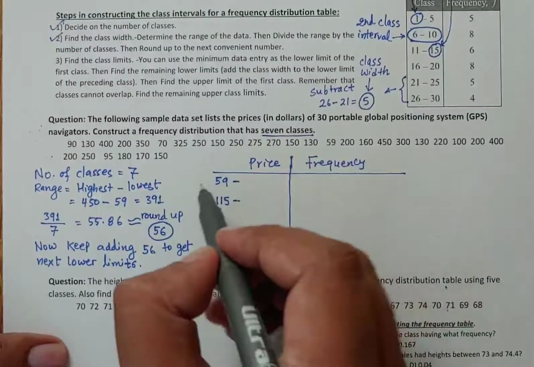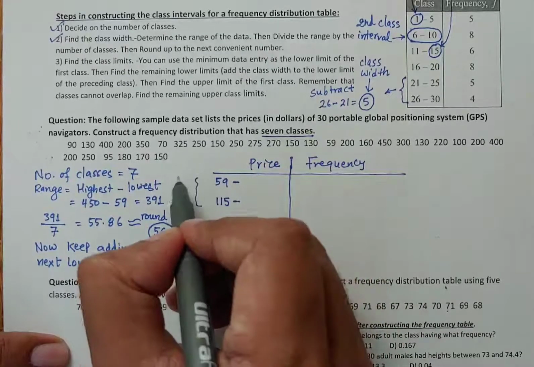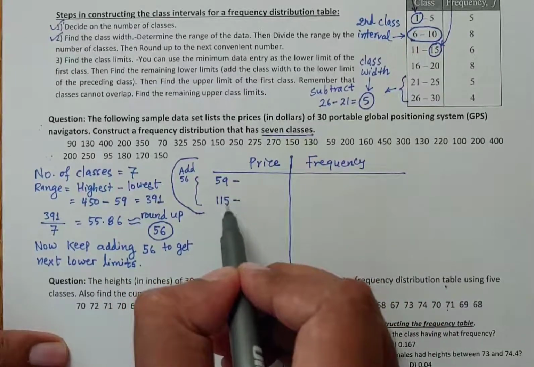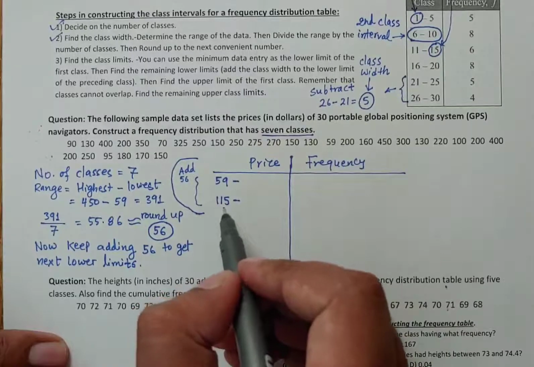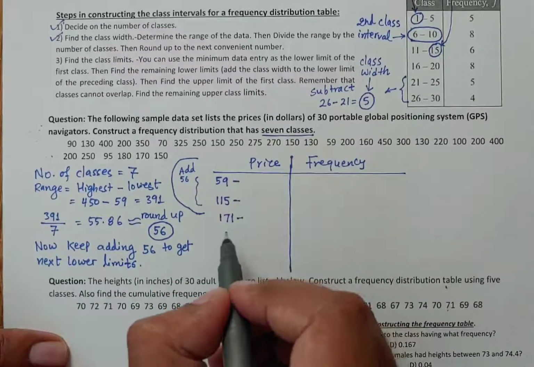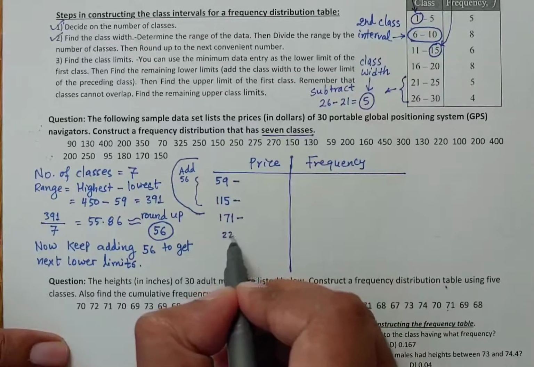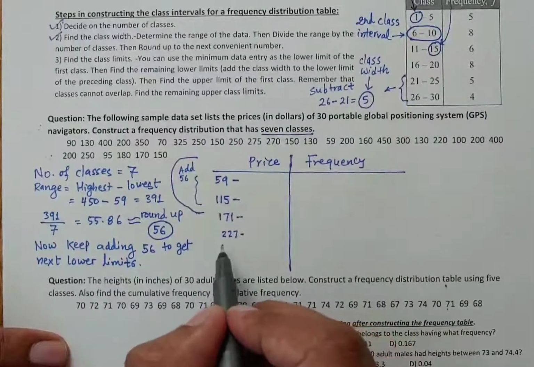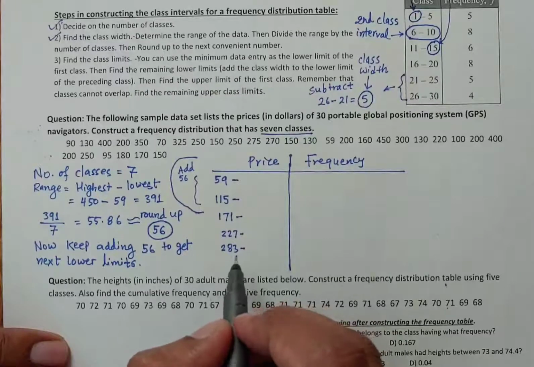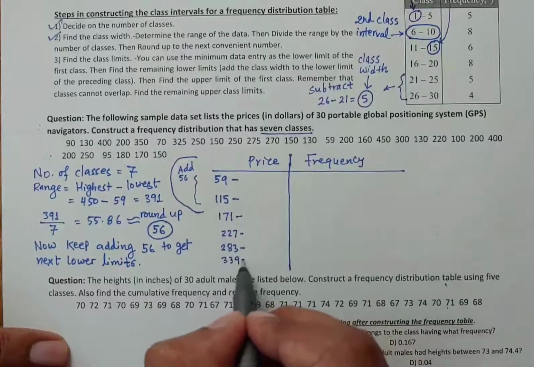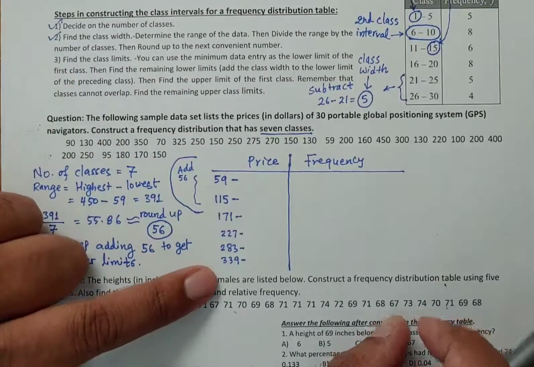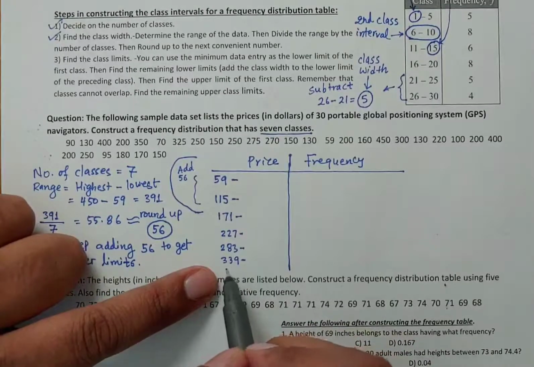So you add 56 and you get 115. Now you add 56 again: 115 and 56 is 171. Then you add 56 again, you get 227. Add 56 again, 283. Add 56 again, 339. Keep adding until you get 7 classes. We got 1, 2, 3, 4, 5, 6. Now we need one more, right? So you add 56 again and you get 395.